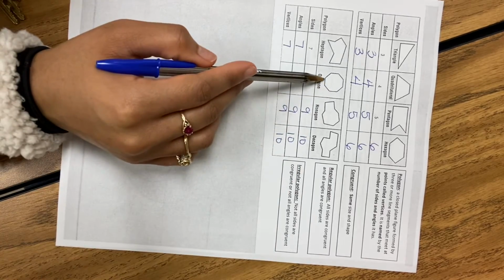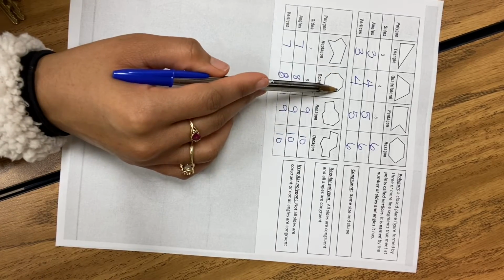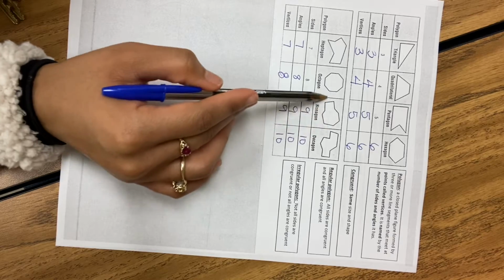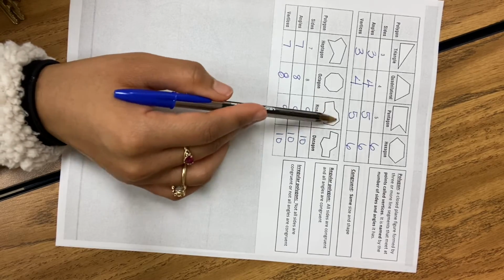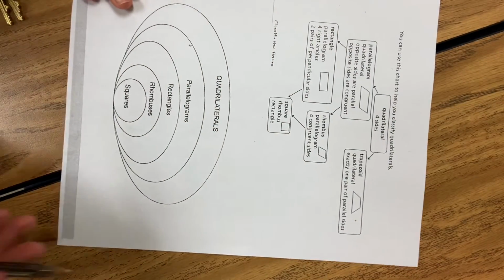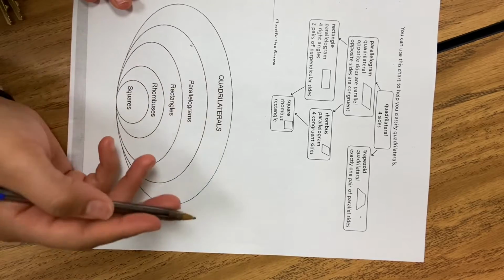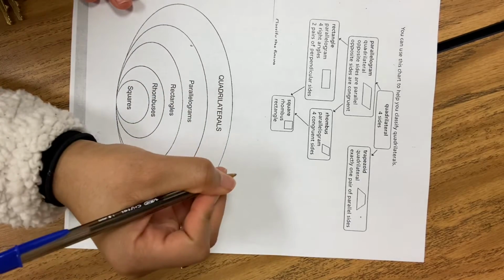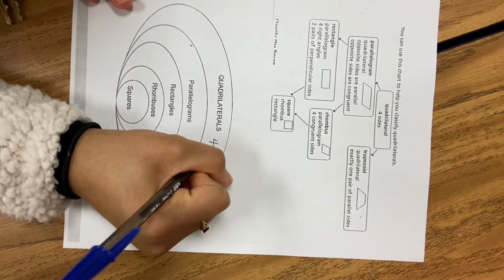So regular would be like this octagon. Irregular would be like this nonagon, because these are not all equal. All right, now we're going to talk about our quadrilateral hierarchy. So quadrilaterals are anything with 4 sides.